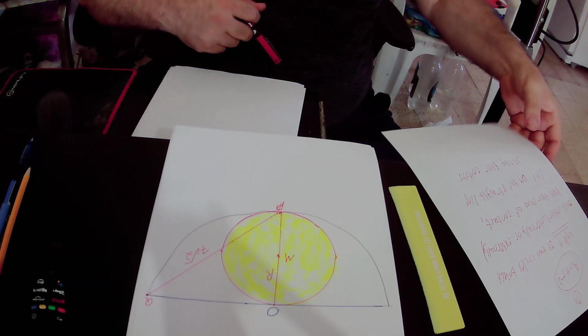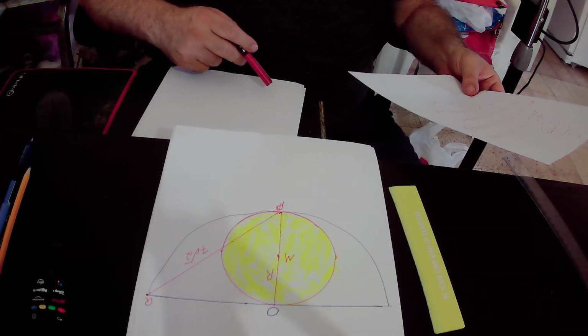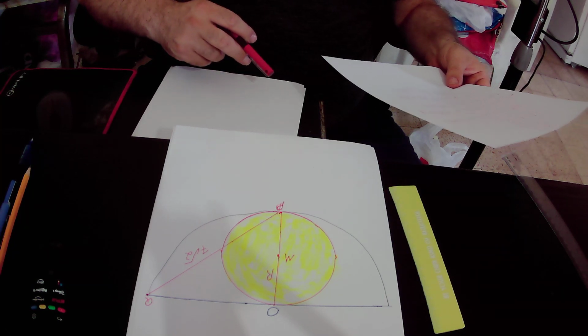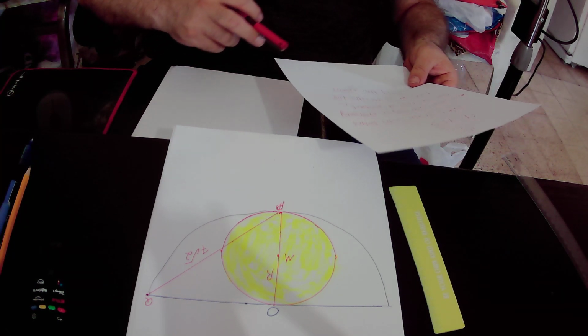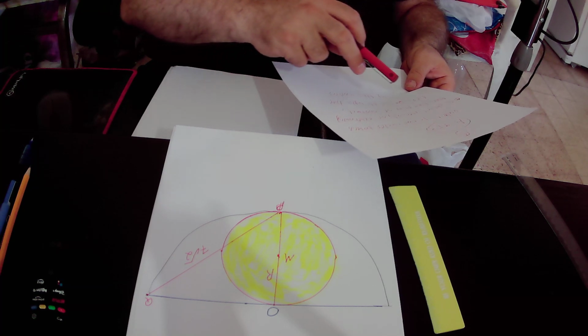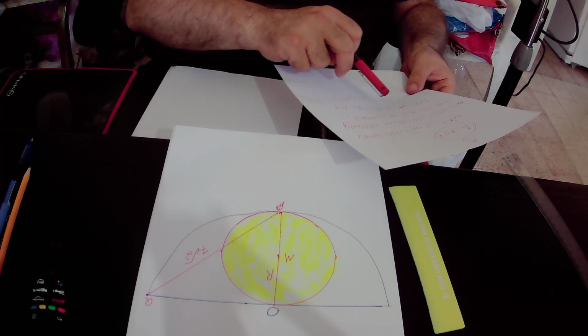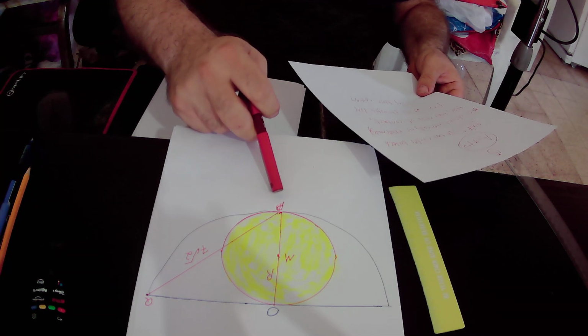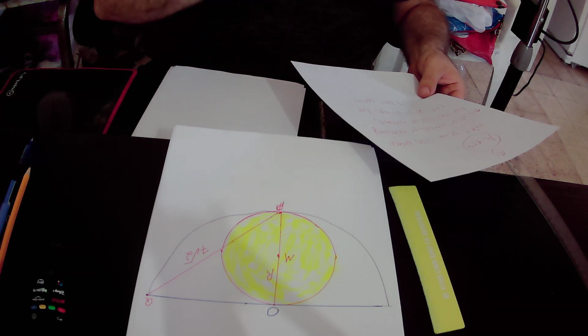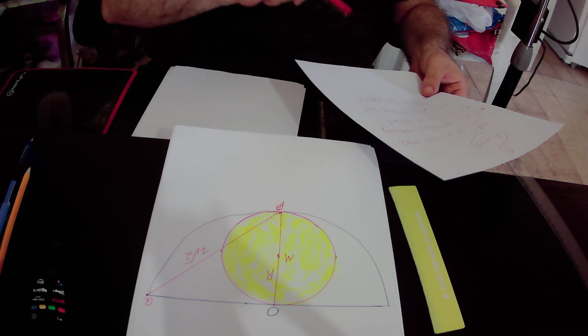So I'll explain it the last time. If two circles touch each other internally or externally, then their point of contact, that is to say point P, lies on the straight line joining their centers.